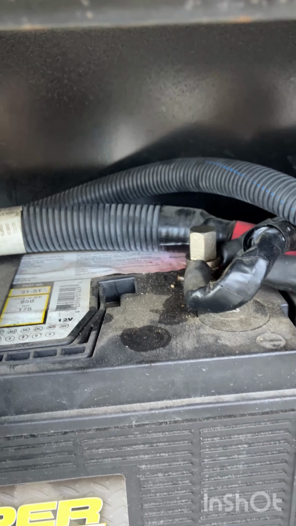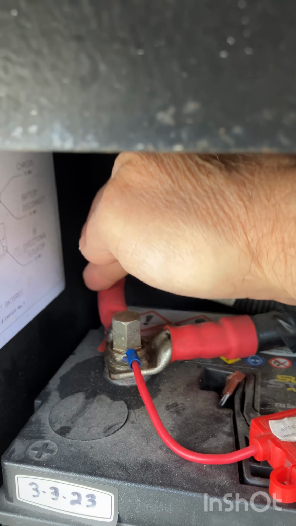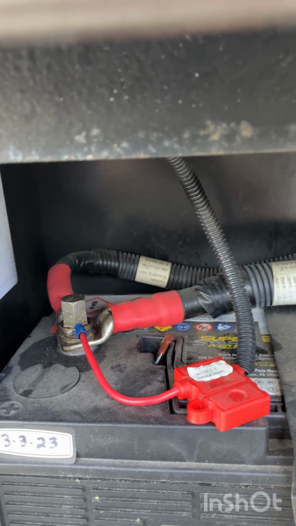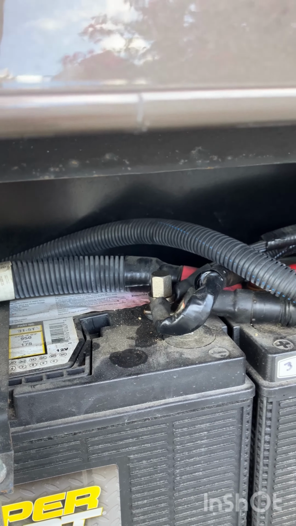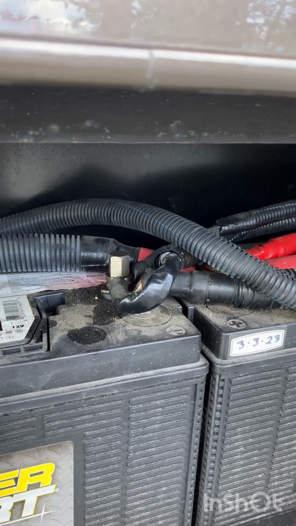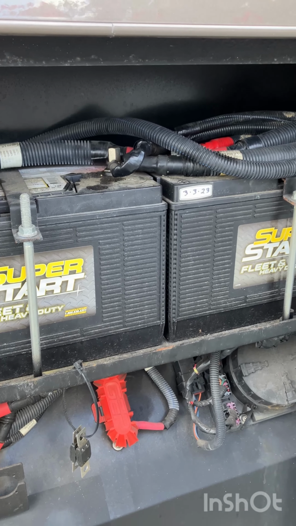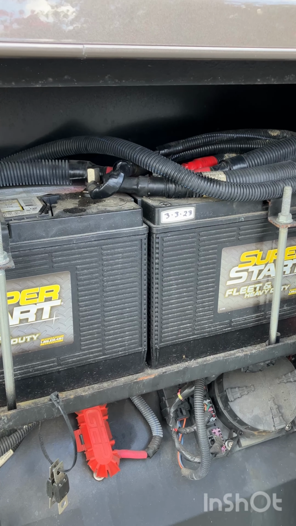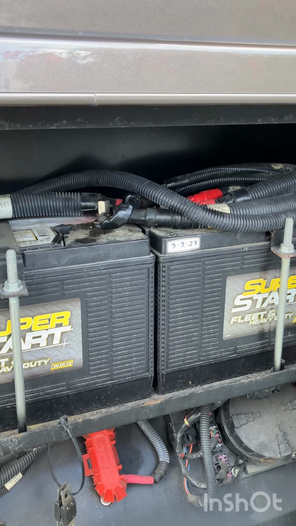One of these, either this one or this one, travels to the bridge solenoid or the bidirectional isolation solenoid, and when the TM102 senses that your chassis batteries need to be charged, the TM102 will activate the bridge solenoid and connect the house batteries to your chassis batteries and give them a charge.